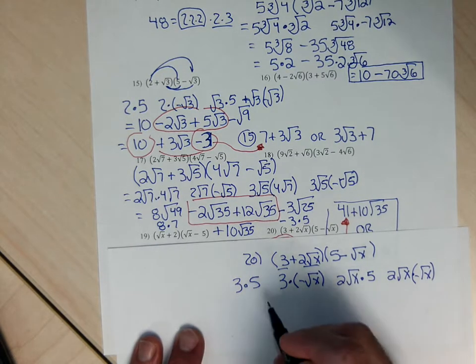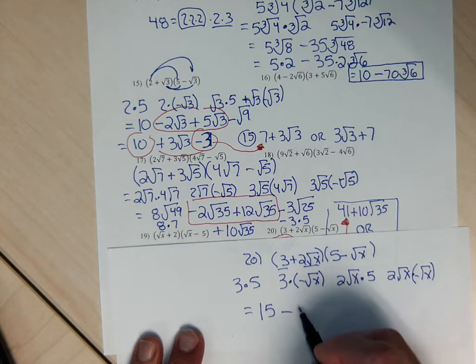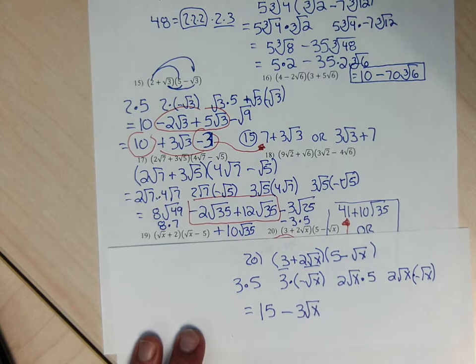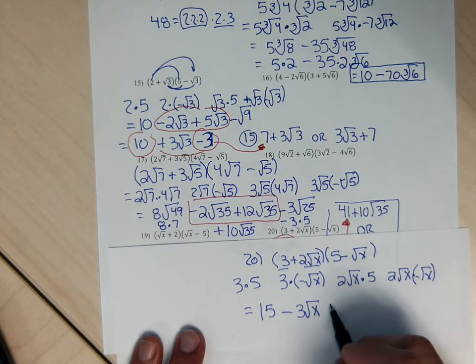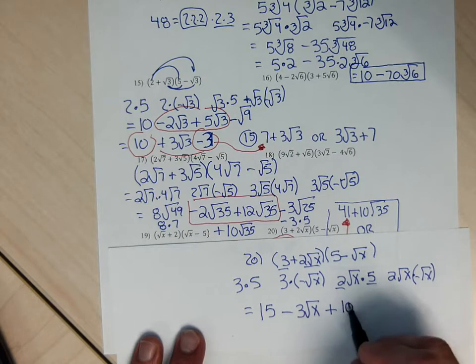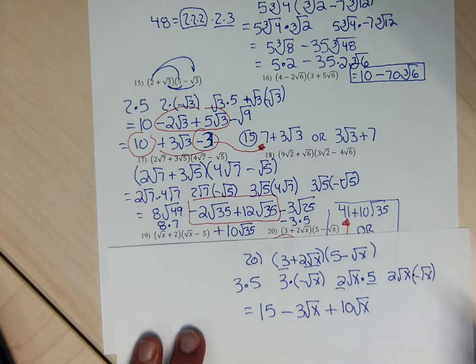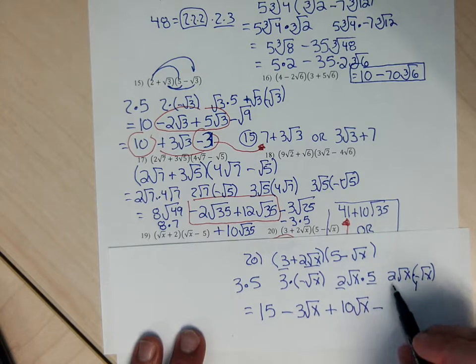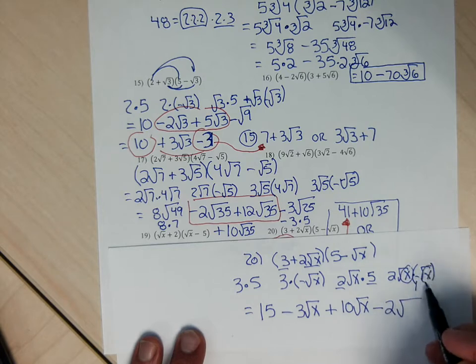First multiplication is just simple. It's 3 times 5, which is 15. Second multiplication, positive times a negative is a negative. I can't put the 3 under the radical because it's not under a radical, so I put it in front of the radical. Third multiplication, they're both positive, so I get a plus sign. I multiply the 2 and the 5 because they're both outside the radical, and I leave the x. Last multiplication, positive times negative is a negative. I leave the 2 in front of the radical, and I multiply the x's under the radical by adding the exponents. x times x is x squared.